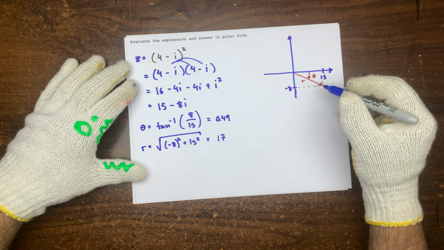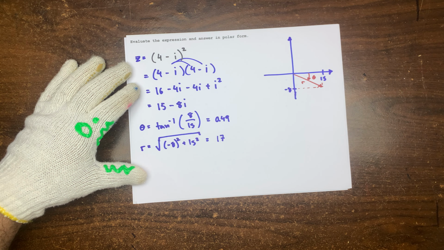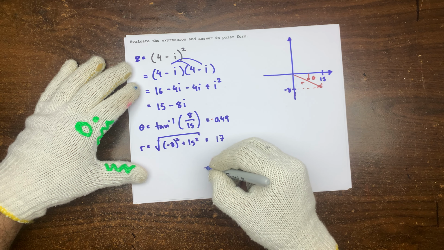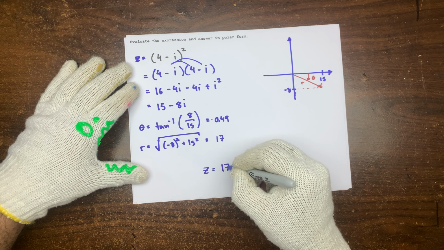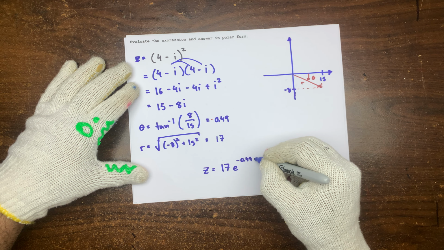Beauty. So 17. Let's put that negative sign right there, just to remind myself that it is negative, and now we are ready to write this down. So it's 17 on the button, e to the negative 0.49i.